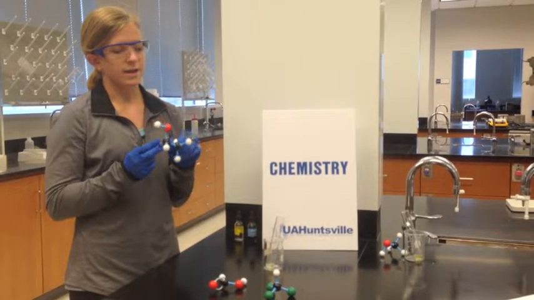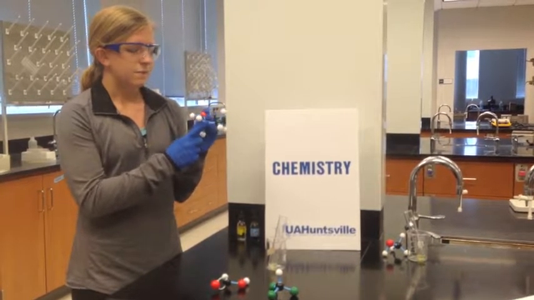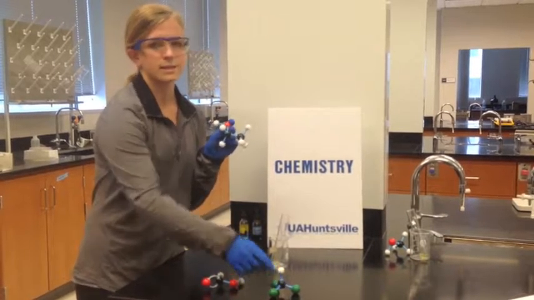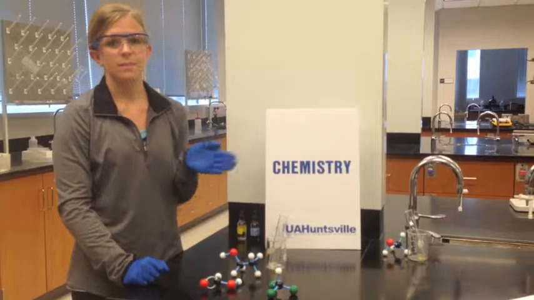But just another way to think about it for the scope of this class is the ethanol has two carbons and our final products need two carbons. So that's just a basic reason of why the methanol doesn't react.